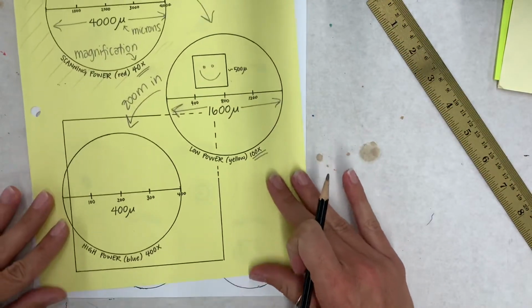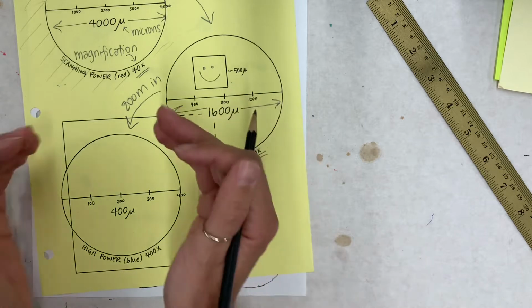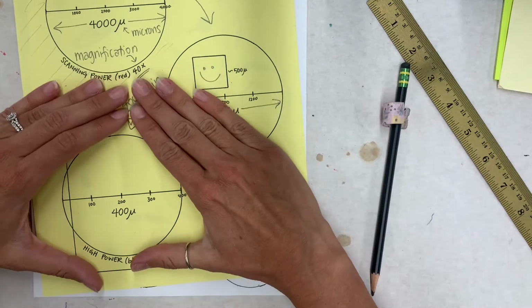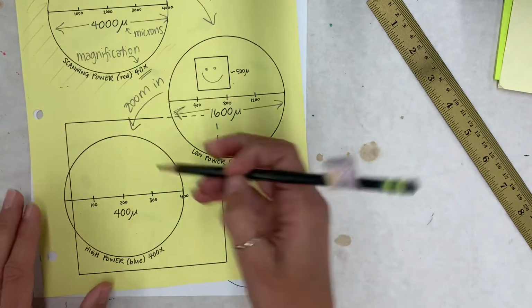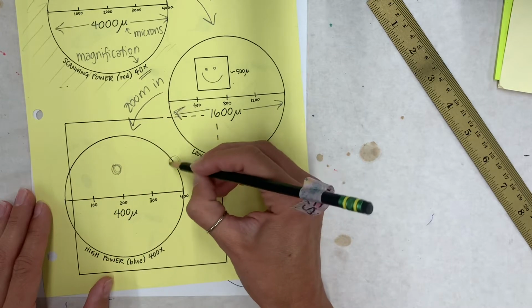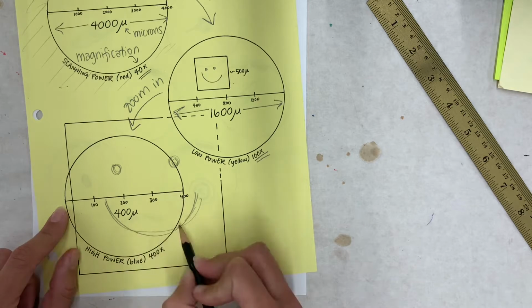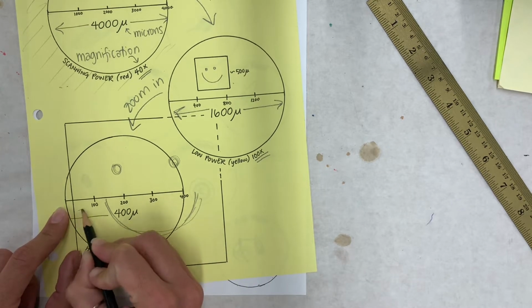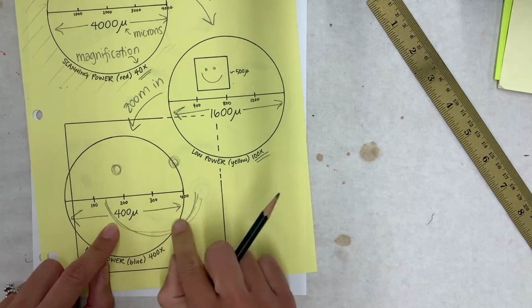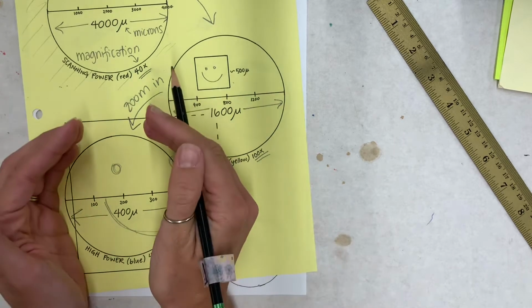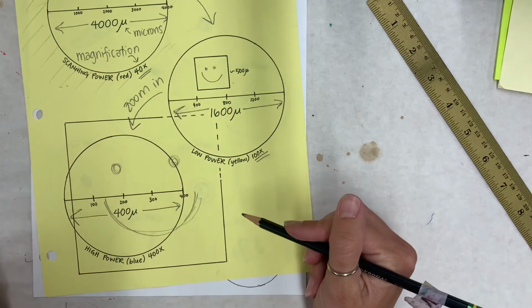Take a look at our specimen now. Our specimen takes up more than our field of view. So normally we would just see what's in the circle here, and we would be getting a closer look at this specimen. In this case, because our field of view is only 400 microns across, we're only seeing a portion of our full specimen here.